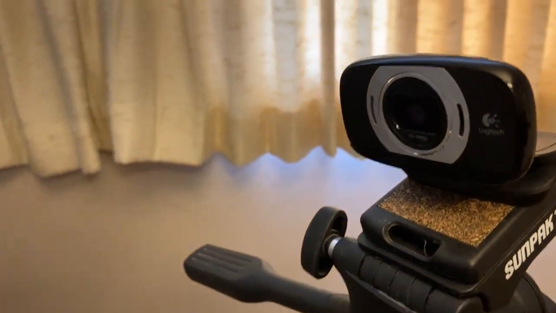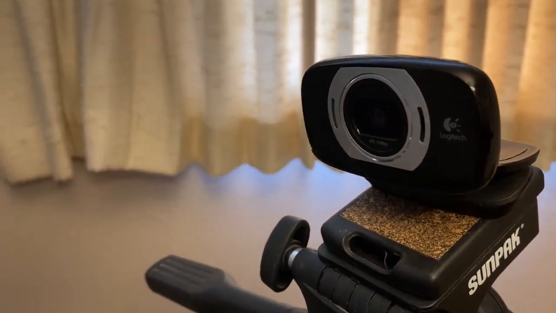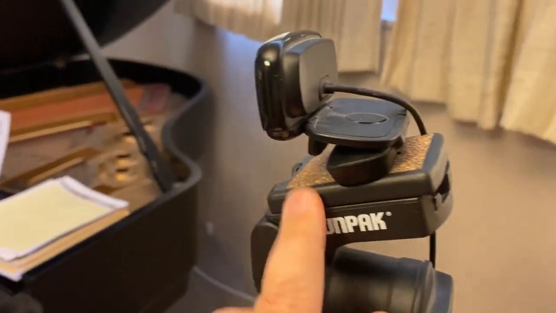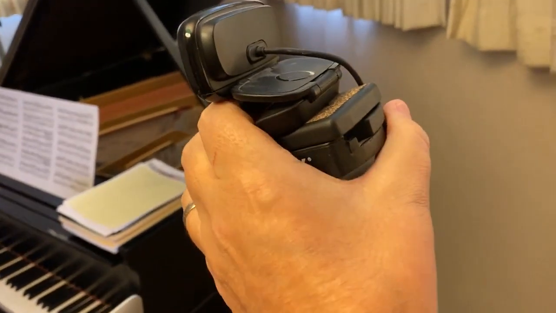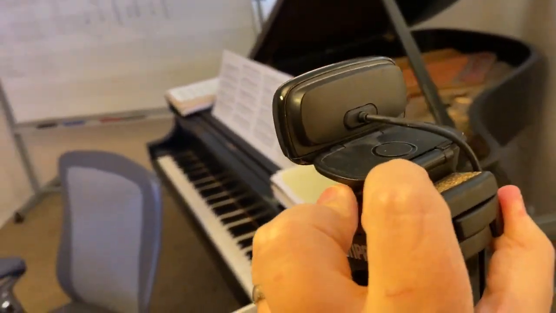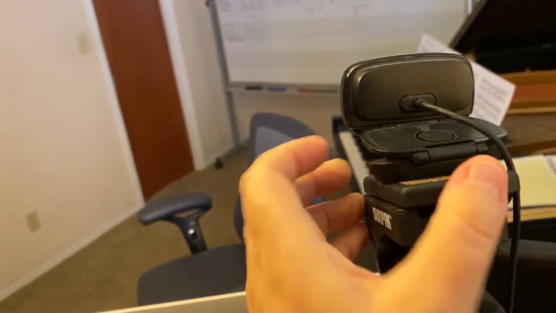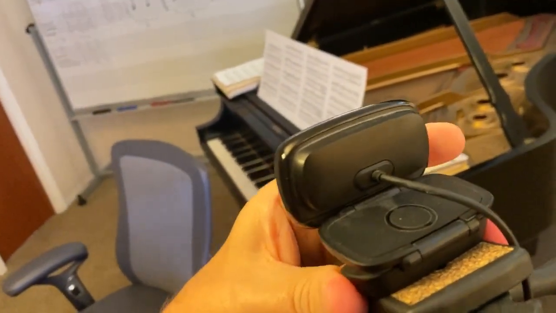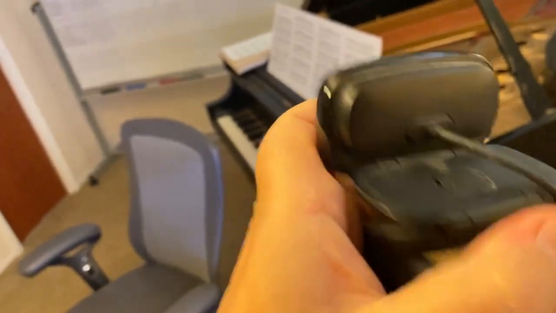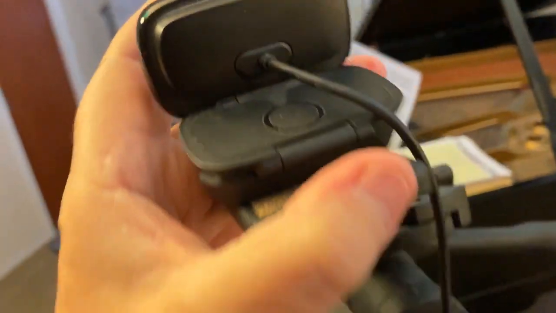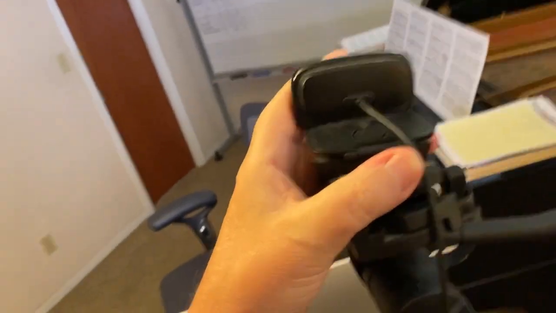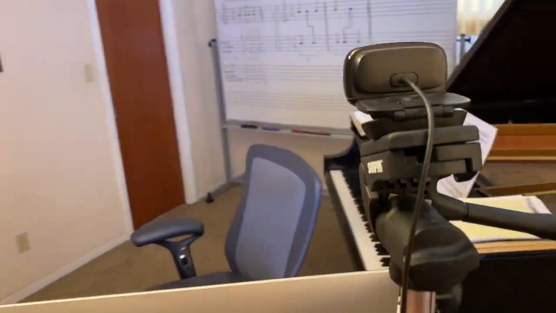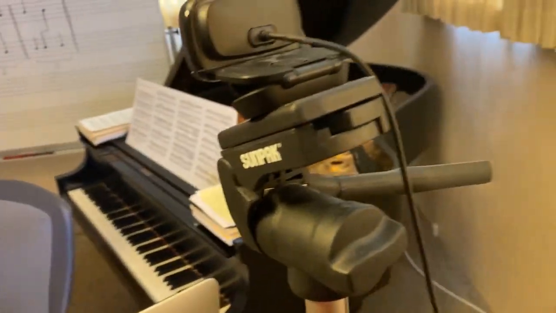This is a Logitech HD camera. It goes right on here. It fastens right on here. You can take it off by taking this up and taking this out. Actually, I don't have two hands. There we go. So you can take that out and you can put it in. Sorry, I'm holding my iPhone. I'm holding it in my hand, so it's hard to do everything.